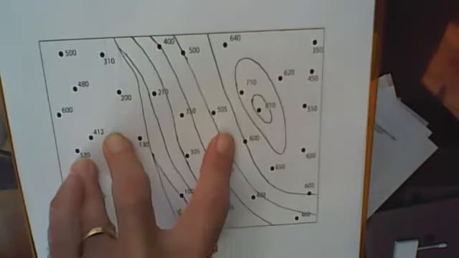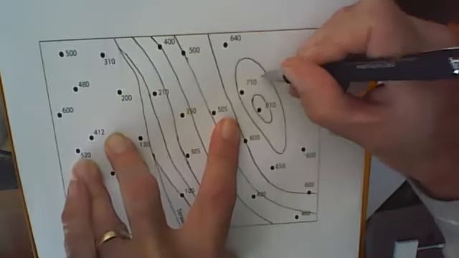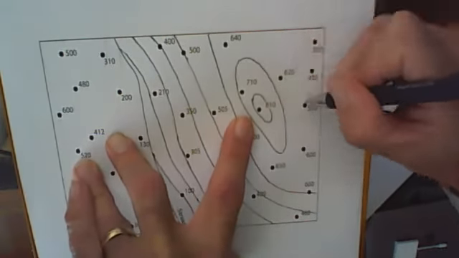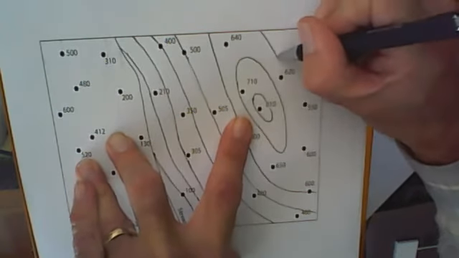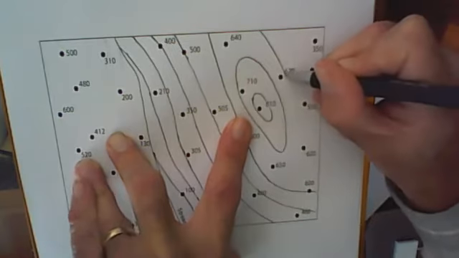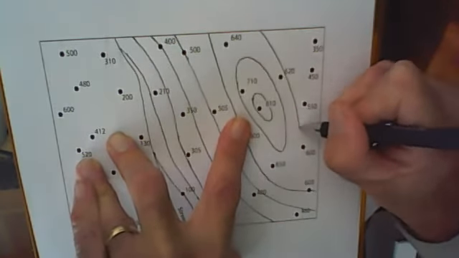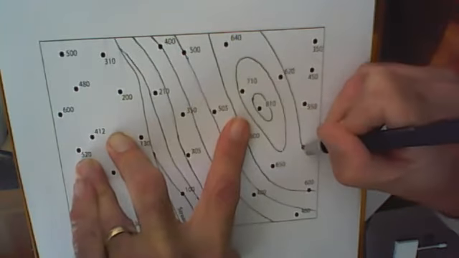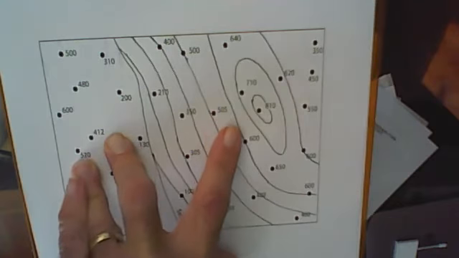Now we can finish our map. So we have 700, now we have 600 again. Here's 5 over here, so we have to go outside of that. And here's a 600, so we can go right through that point.